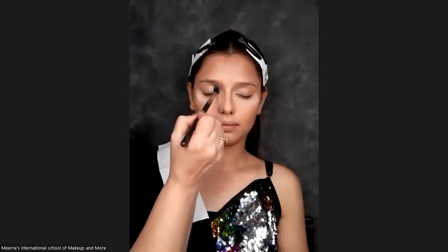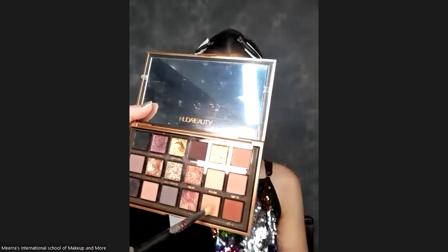So when you pick up the synthetic brush, you don't pick up too much product. I'm going to start with another dome brush, which is a goat hair one. So it starts picking up more product, and I'm using Best Self, which is a bit darker than this, to build up a little bit more.